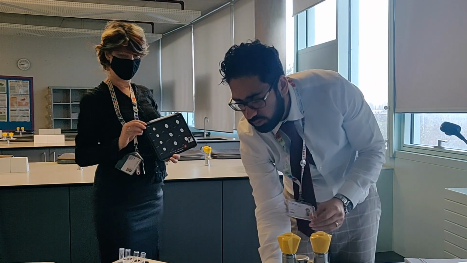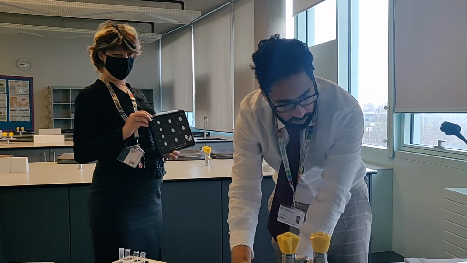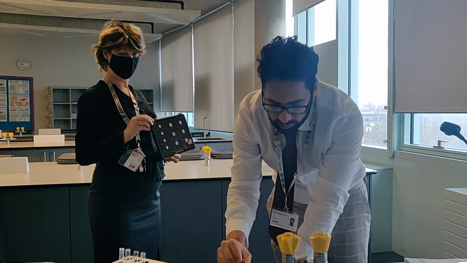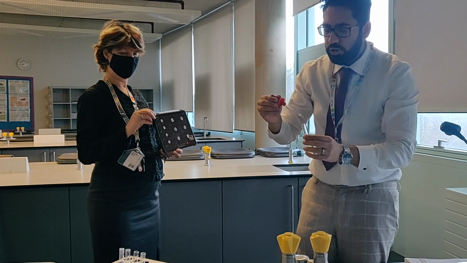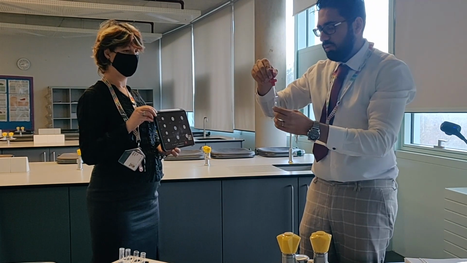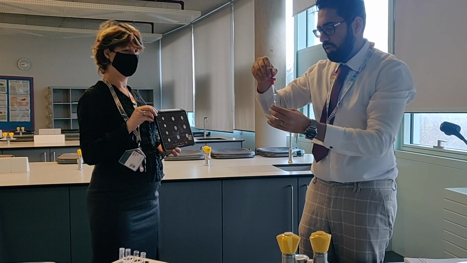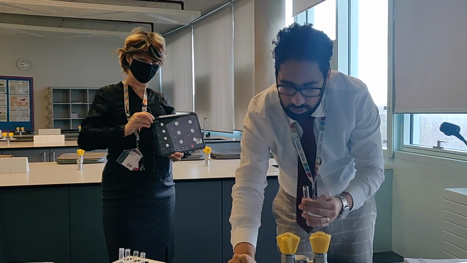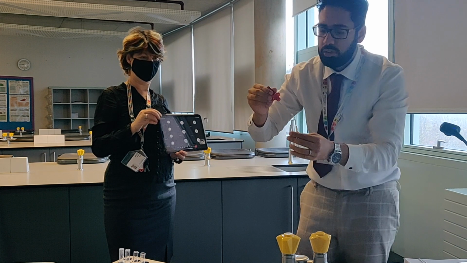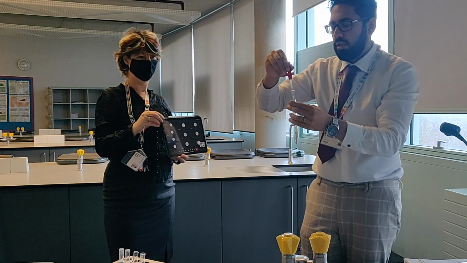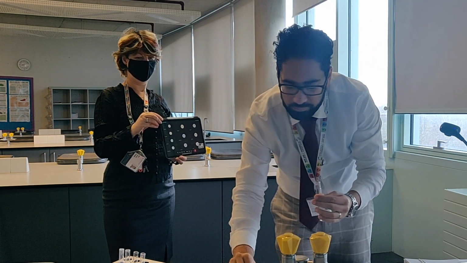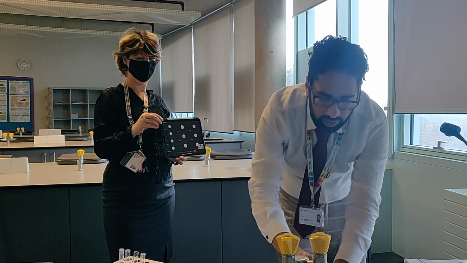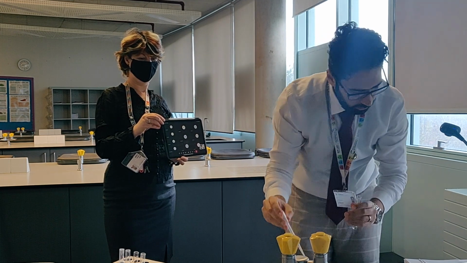Right, so barium chloride we'll start off with. Again, 10 drops, 1, 2, 3, 4, 5, 6, 7, 8, 9, 10. And then sulfuric acid. Again, 10 drops.